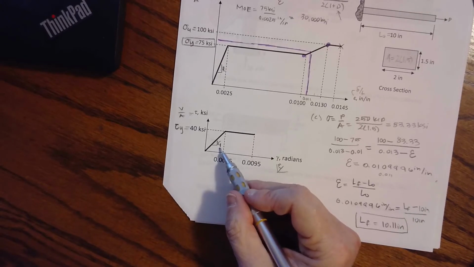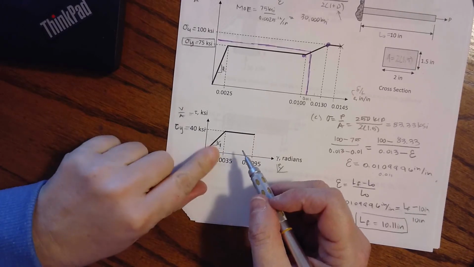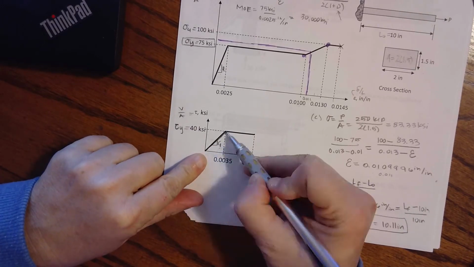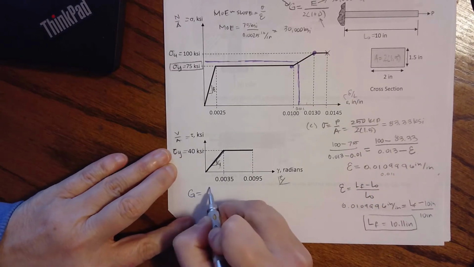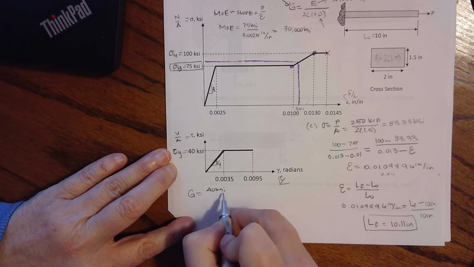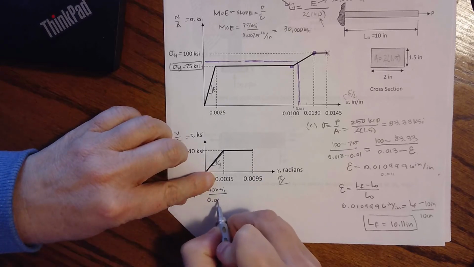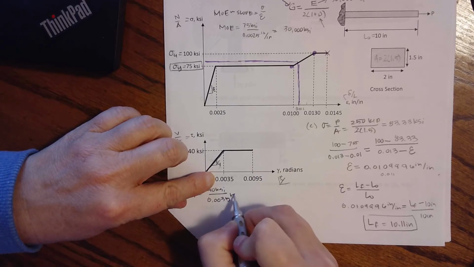Well, that is just the slope of the line in the elastic region on my shear. So I can find that G is 40 KSI divided by 0.0035 radians.